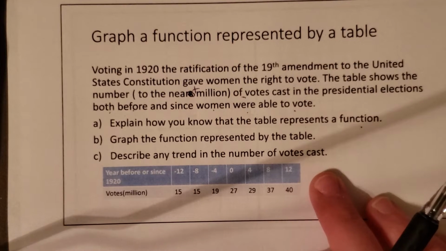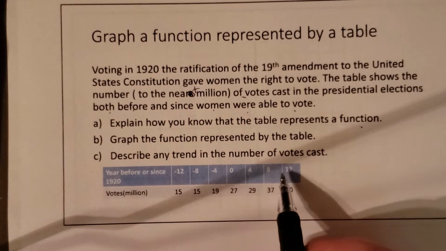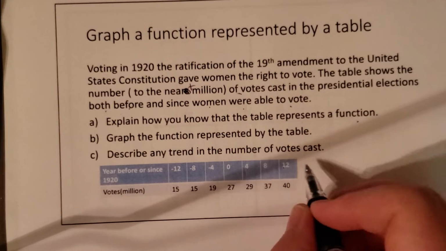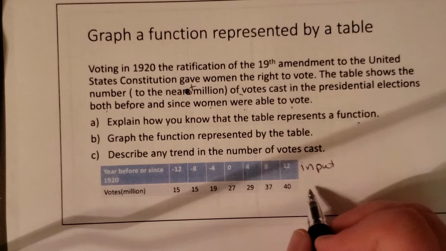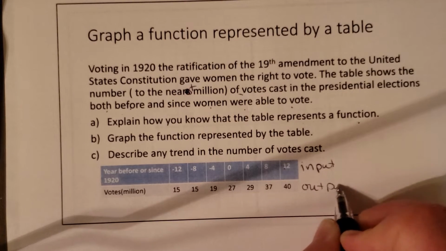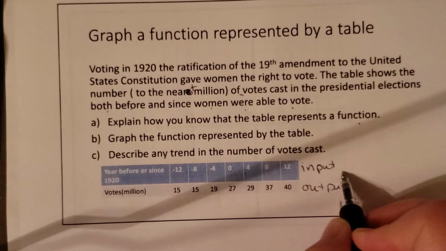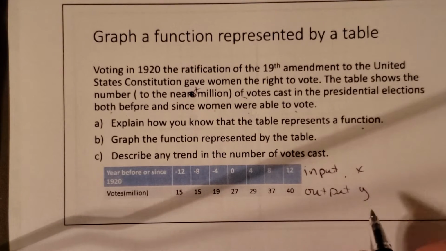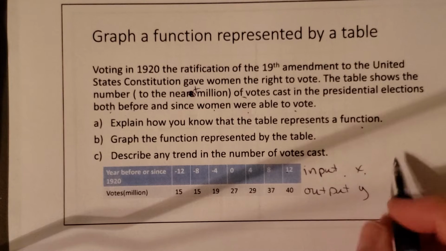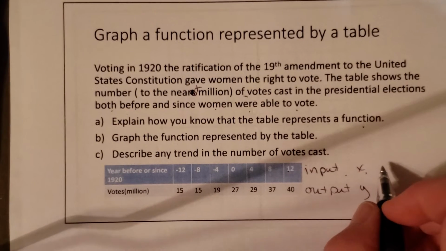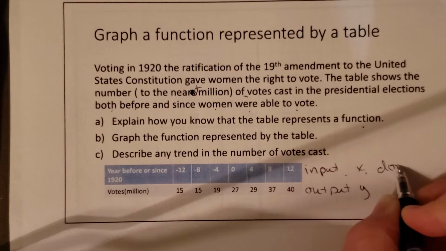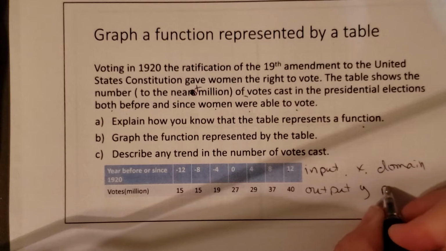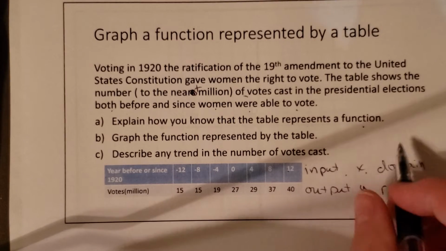All right. So how do you know that the table represents a function? Look at our x values. Remember, x is the input. Y is the output. So this is the x, this is the y. X is also, what word do we use for x? Is it domain or is it range? It's domain. This is the range.